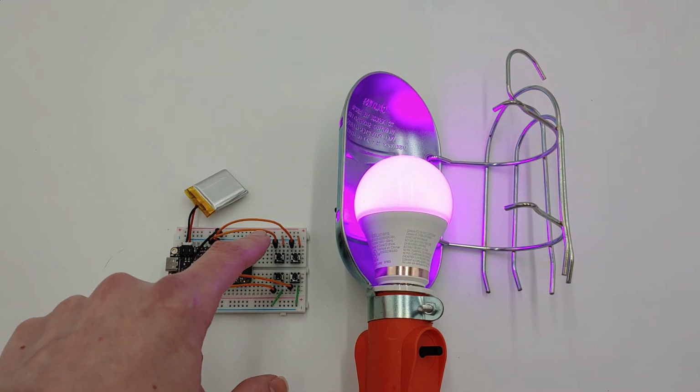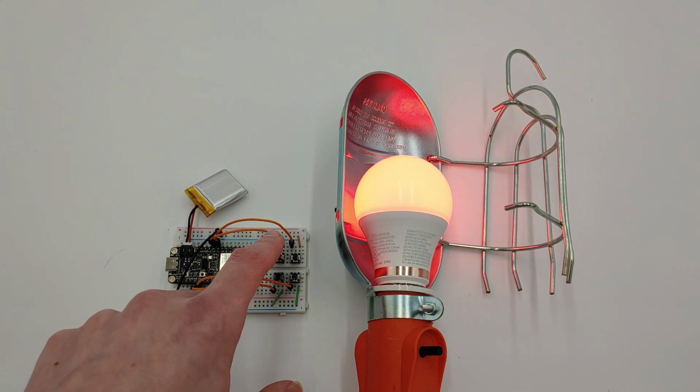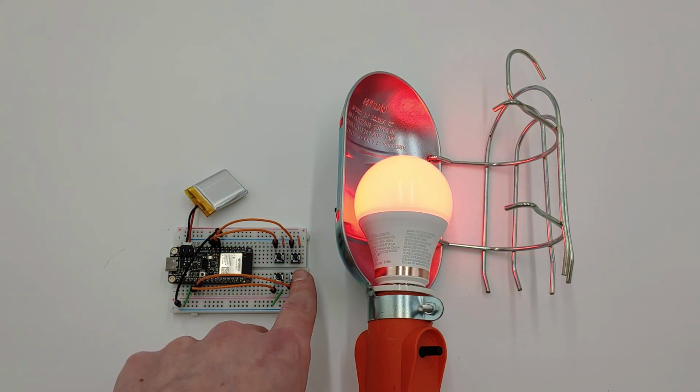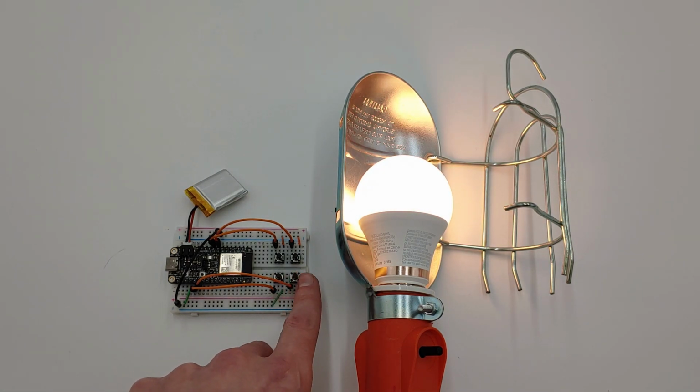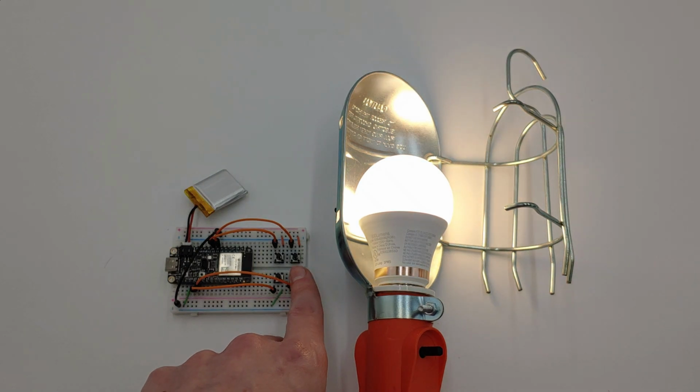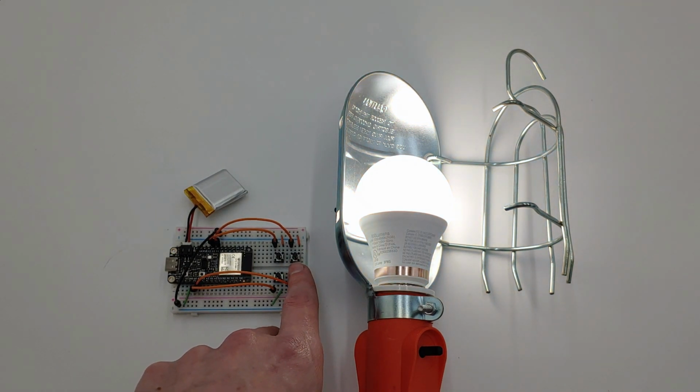Simply initialize an instance of the Wiz connected light class with the IP address of your light, and then set its properties to control the RGB color, light temperature, and brightness. You can also turn the light on and off, or set it to any of the built-in scenes.